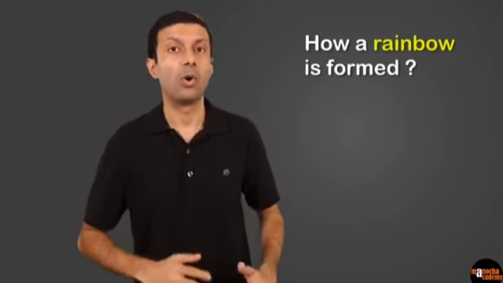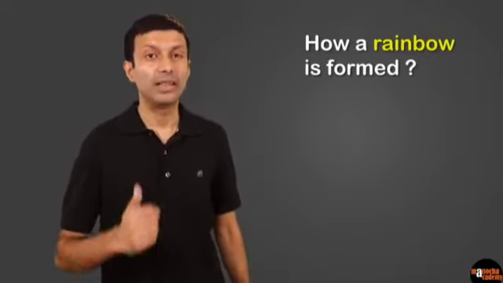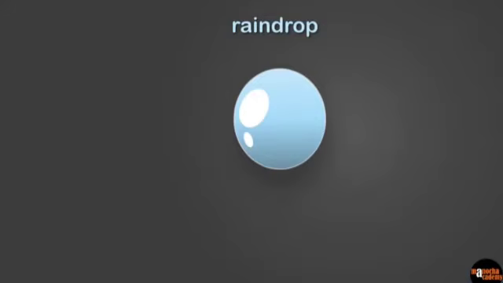Let's discuss how a rainfall rainbow is formed. To see the rainbow, you need the sun behind you, and you need to be looking towards the rain. The raindrops are acting like tiny prisms, and they are splitting the white light of the sun into the 7 different colors, forming our rainbow. But it's not just dispersion of light involved, there's some other stuff going on. Let's take a closer look. Let's consider one raindrop for simplicity.